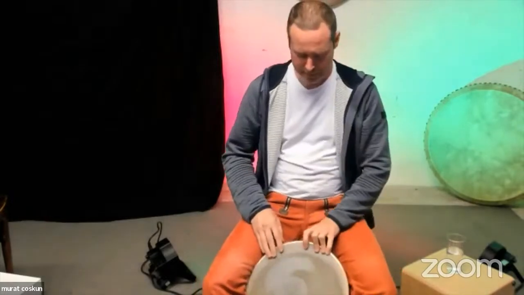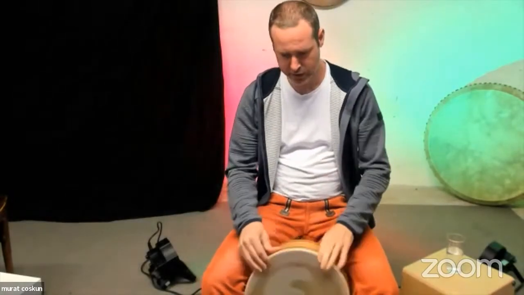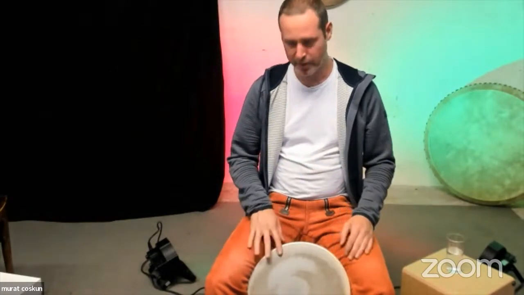If you don't know split finger technique, it's mainly used for one very fast rolling technique. If you have your split finger technique in your right hand, you can do the same thing in your left hand.